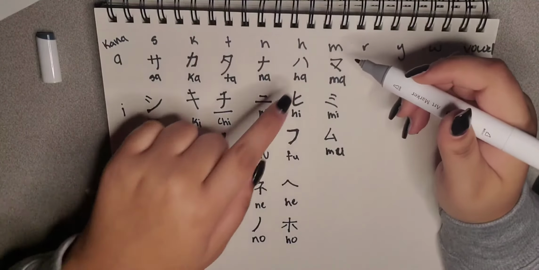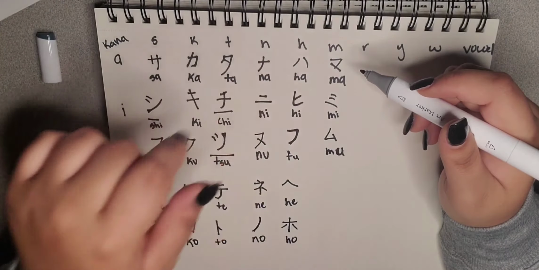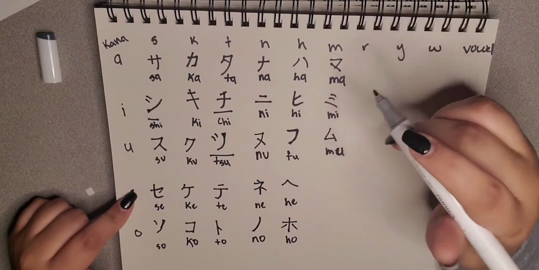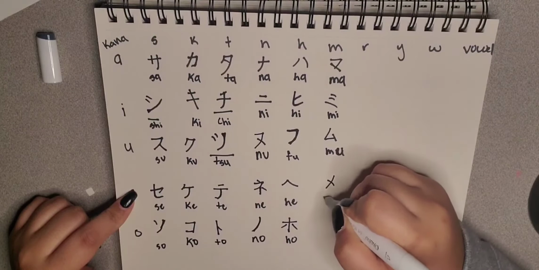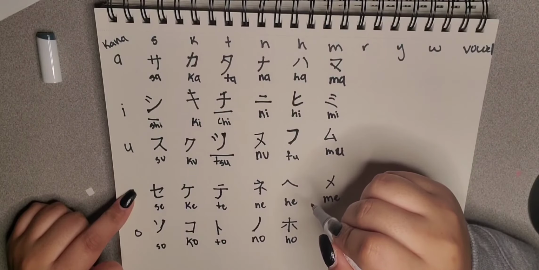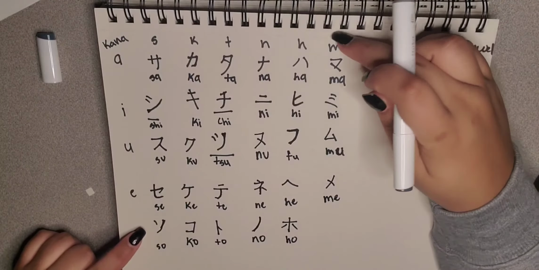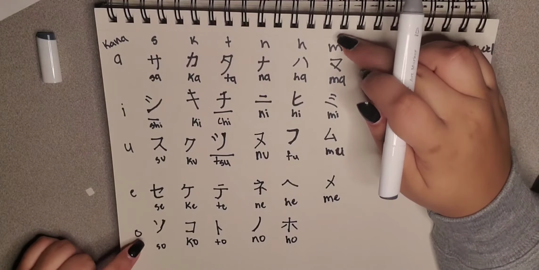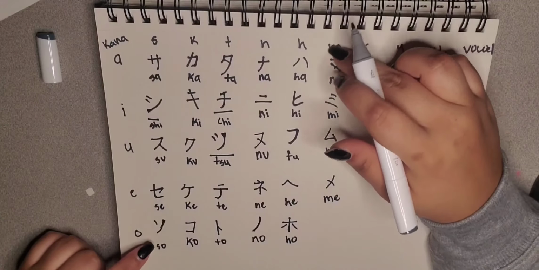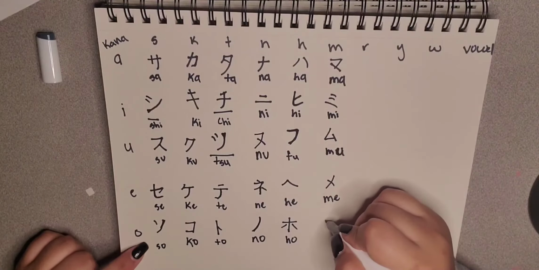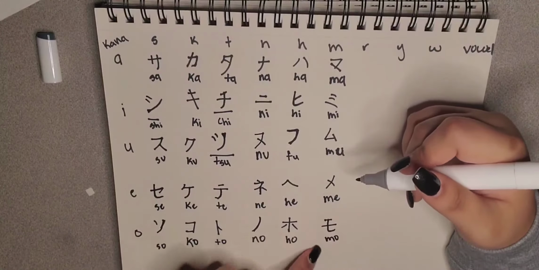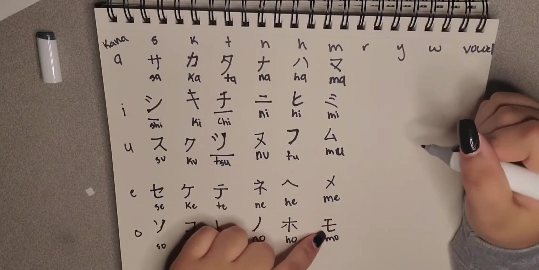Alright, moving on, we have mo. Mo is written kind of similar here to the hiragana.